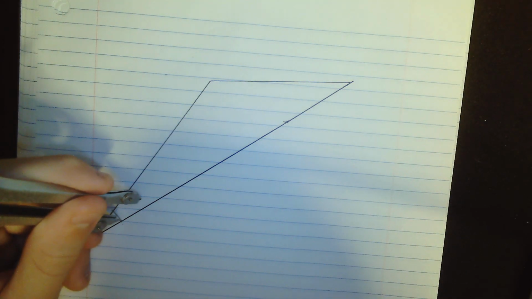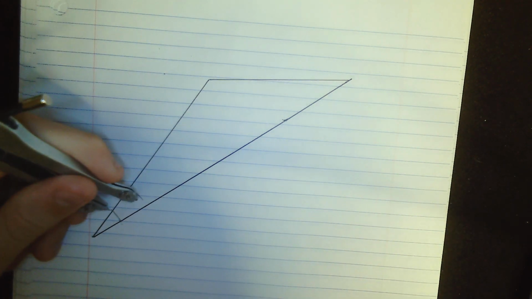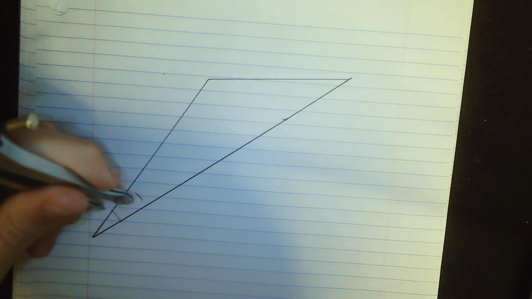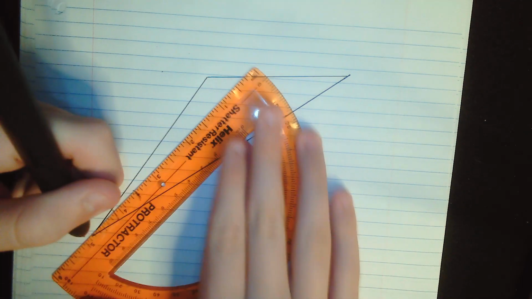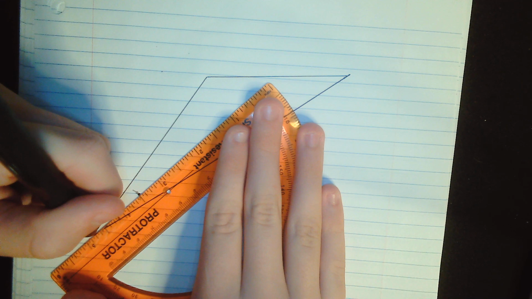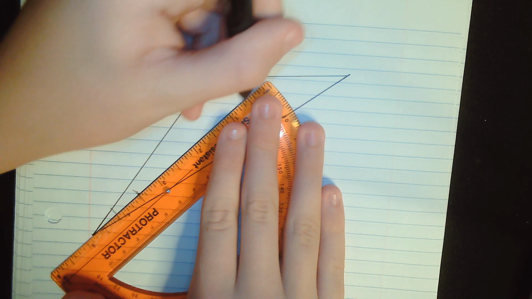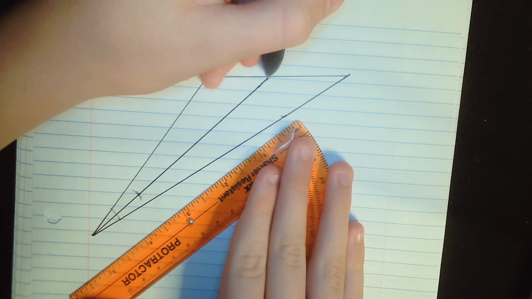Now we're going to do the same thing as before. So we're going to take our compass, make an arc. Then we don't really need to change the size on this one. We can just go boom and boom. That was bad. Boom. And they cross right about there. And then we're going to draw a line between here and here to as much of the edge of the triangle as we can. So now those two are bisected.